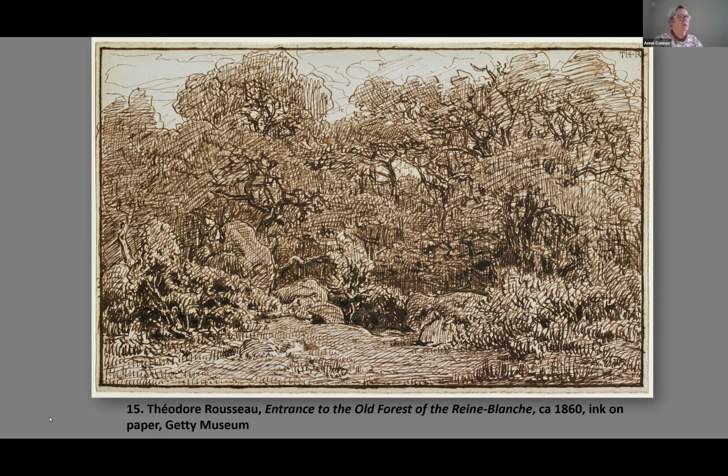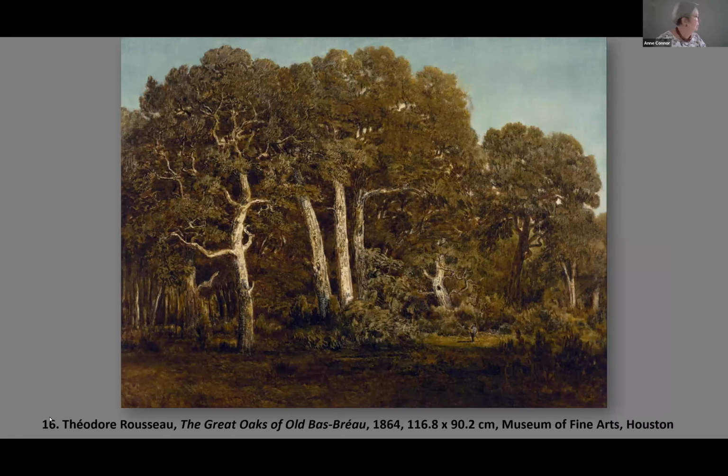And so he started to be hostile to critics and to some people that were not going quite his way. And this is one of the last paintings he did, which is remarkable, by the way. It shows the nobility of the trees, because they're big giants and they're really beautiful. The great oaks of Bas-Bréau.